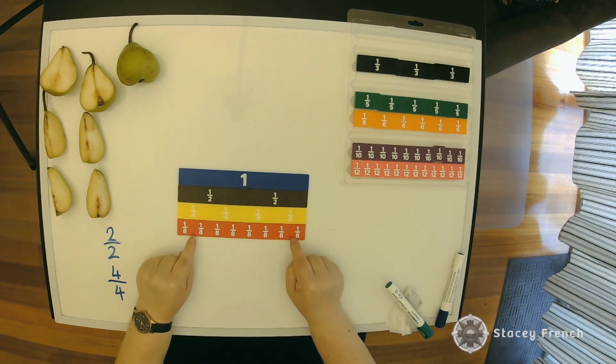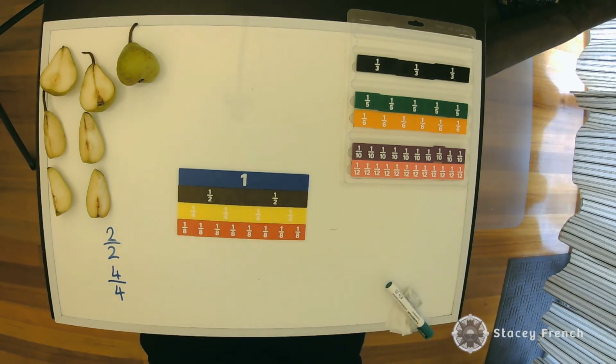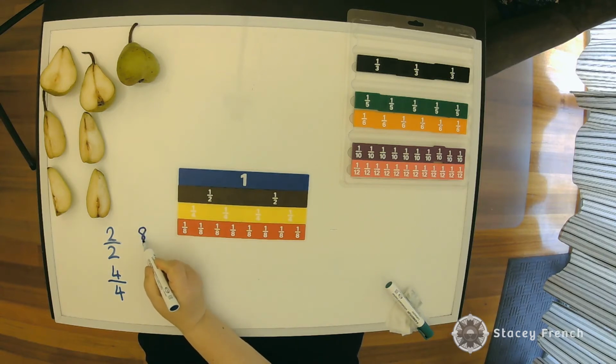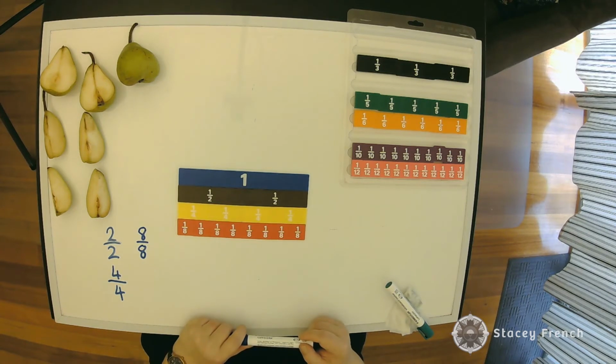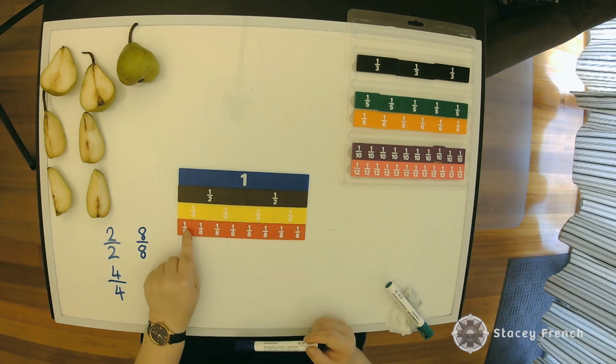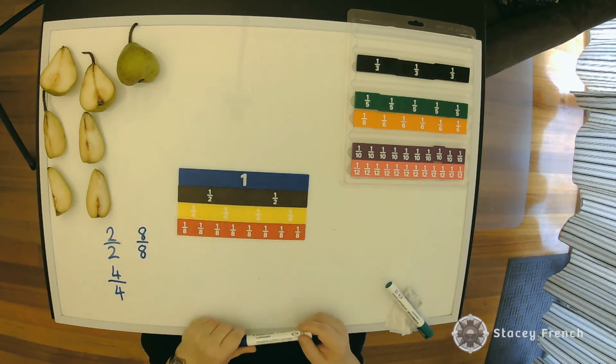How many eighths make up one whole chocolate bar? 8 out of 8 altogether will equal one whole chocolate bar. And I can easily see that. 1, 2, 3, 4, 5, 6, 7, 8. 8 eighths is the same size as one chocolate bar.